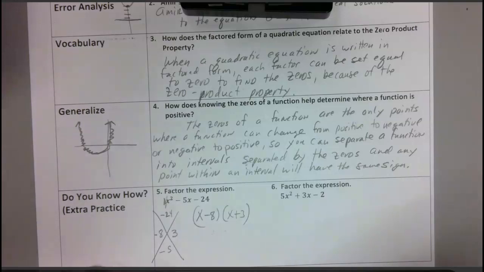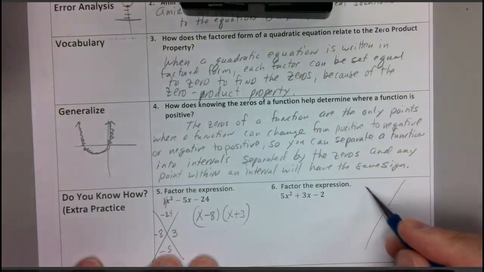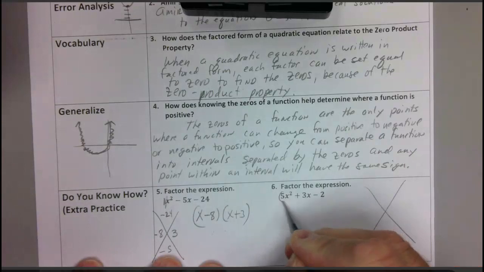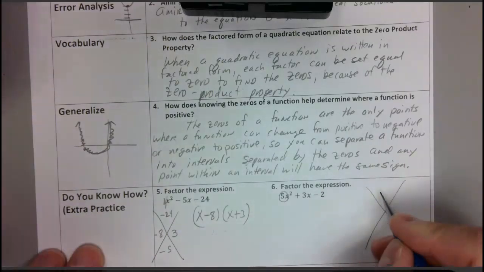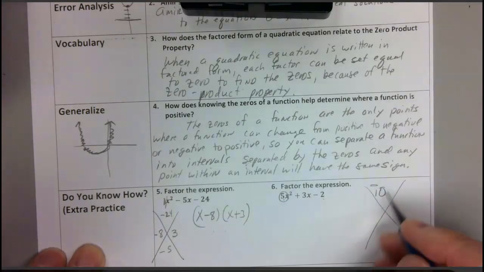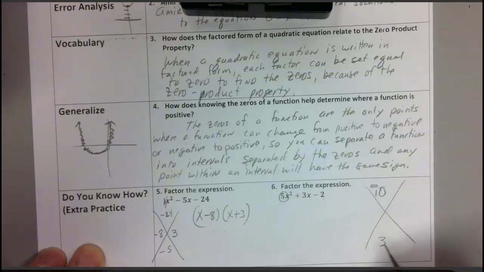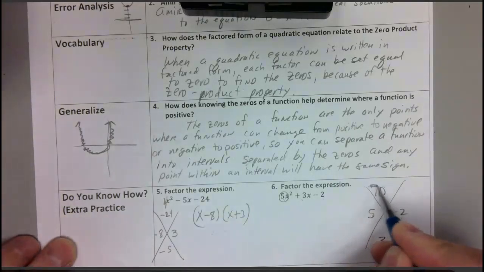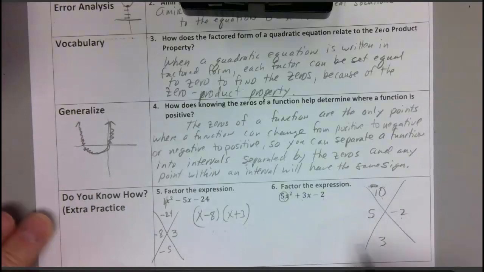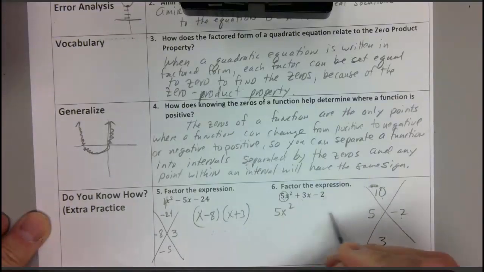And then the next one, I have to split the middle on this one because the leading coefficient is greater than 1. When I say leading coefficient, that means a. So it's negative 10 when I multiply a times c. Factors of 10 that subtract to give me 3 would be 5 and negative 2. Here's your check. Does this times this give me negative 10? And does this minus this give me that? So, bring the outsides down. Split the middle with these two numbers.